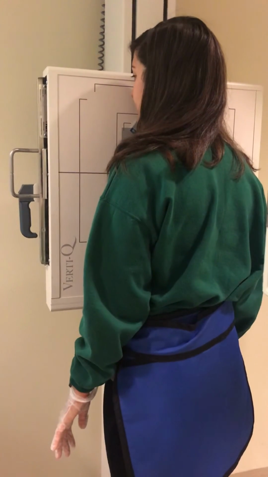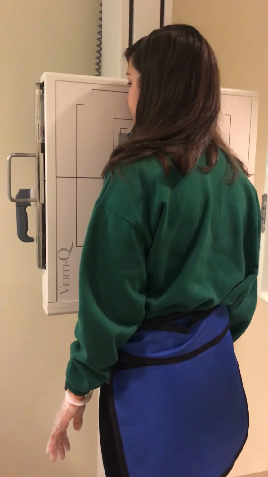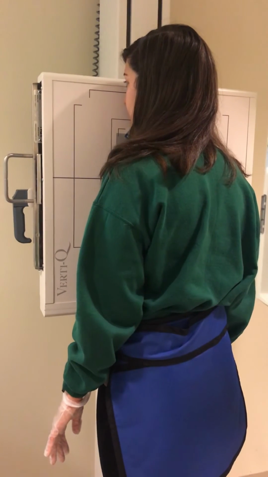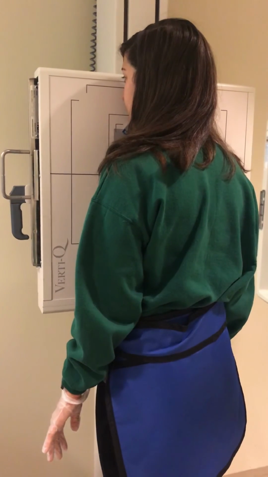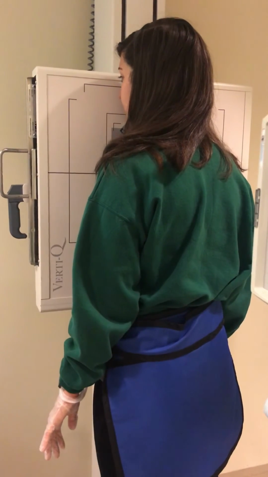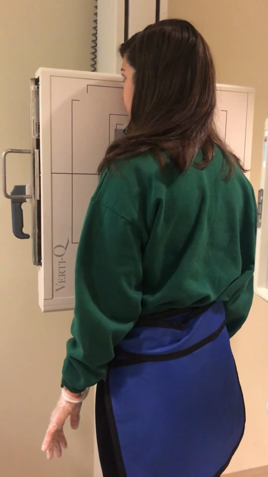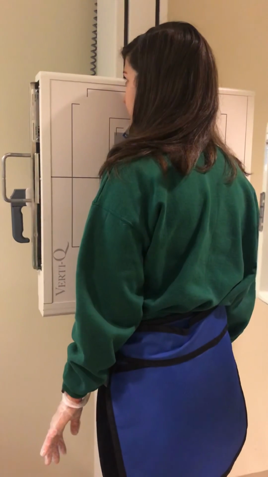We do the RAO instead of the LAO because this is going to put the heart shadow as a backdrop behind the sternum so that you can have an equal density to be able to see the jugular notch, the manubrium, the body of the sternum, and the xiphoid tip.